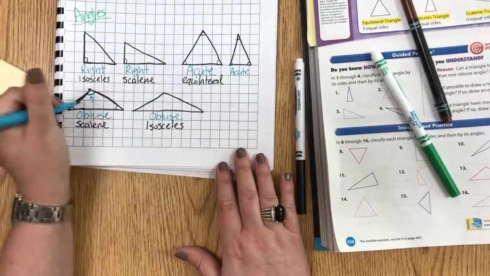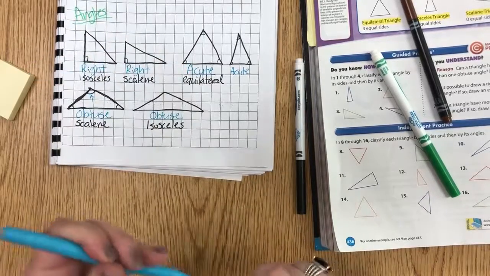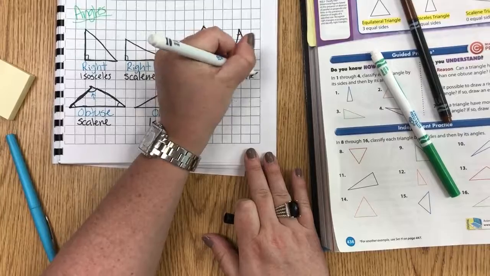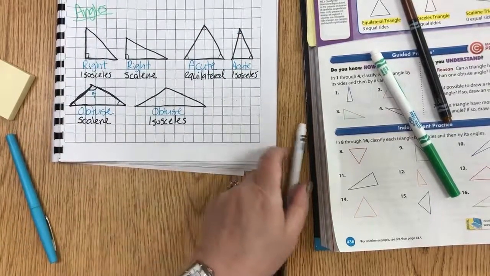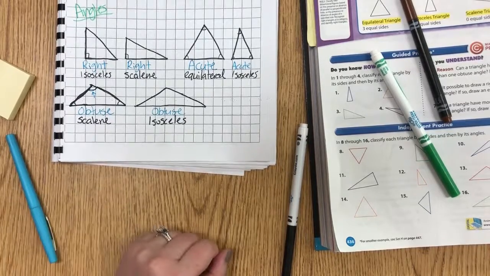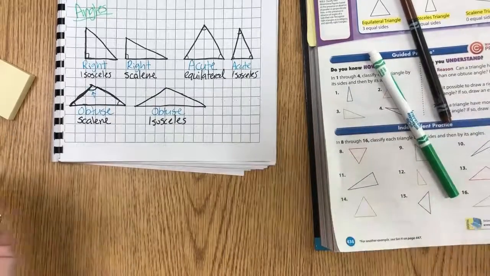You can have a right isosceles. You can have a right scalene. You can have an acute equilateral. You could have an acute isosceles. You could have an obtuse scalene or an obtuse isosceles. But other than that, you really can't do much. So that's it.